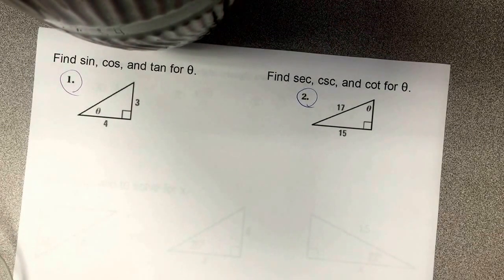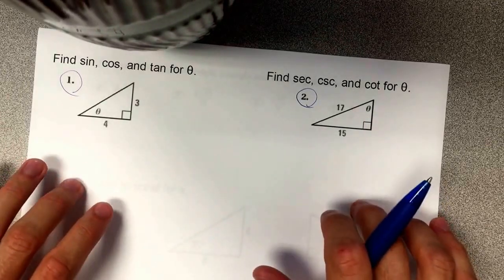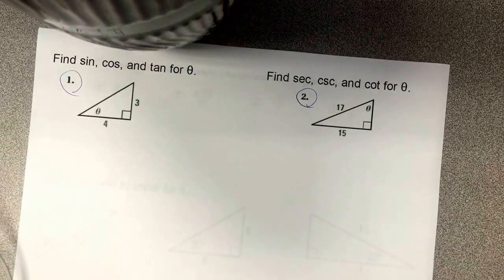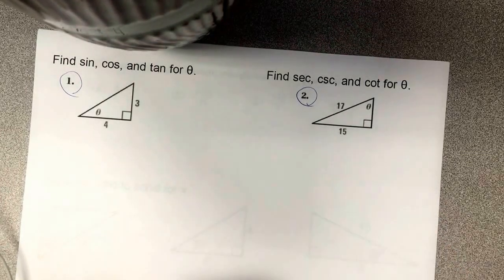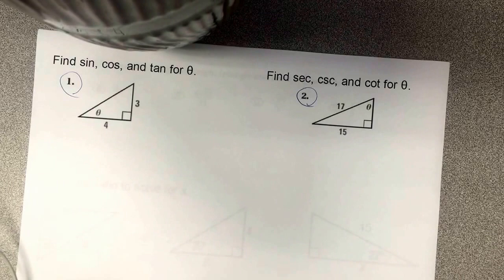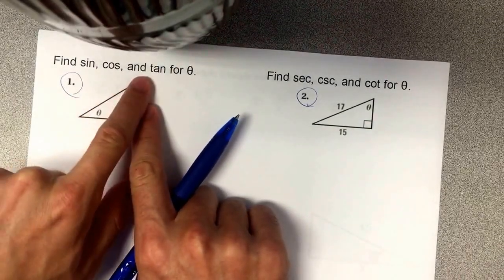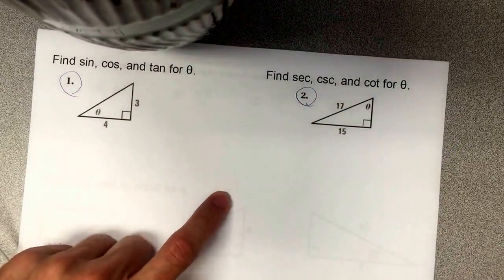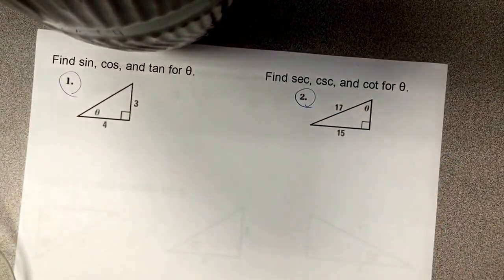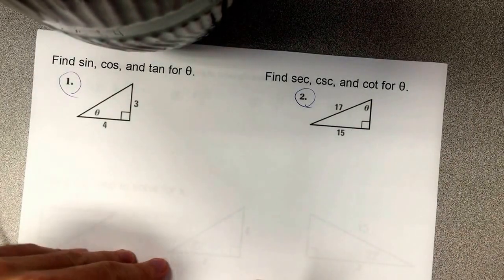If you have questions about how or what to do with these, you need to attempt them first, and then we'll talk about the answers in class. So take a second and write those down. Pause the video at this time so you can write those down and then work them out yourself, please. For this one you only need to find sine, cosine, and tangent. This one you need to find secant, cosecant, and cotangent. Okay, so you're not doing all 6 for both. Again, copy those down and work those problems, and we'll talk about issues in class.